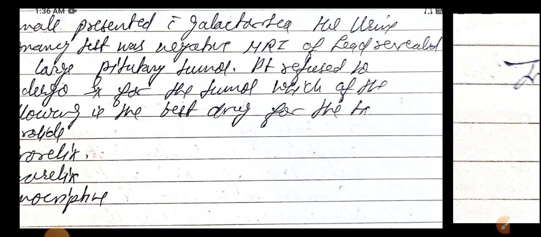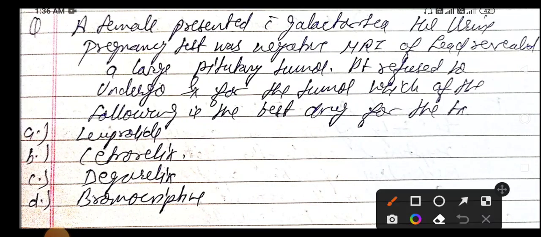Now, a female presented with galactorrhea. Her urine pregnancy test was negative. MRI of the head revealed a large pituitary tumor. The patient refuses to undergo surgery for the tumor. Which of the following is the best drug for the treatment? Leuprolide, cetrorelix, degarelix, bromocriptine.